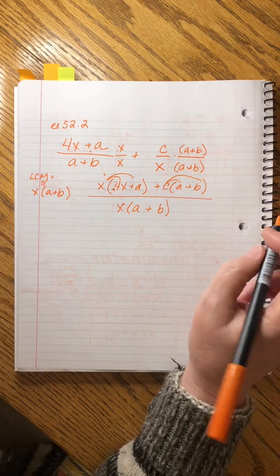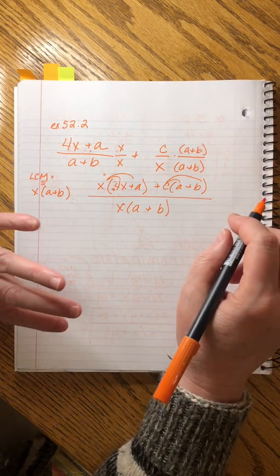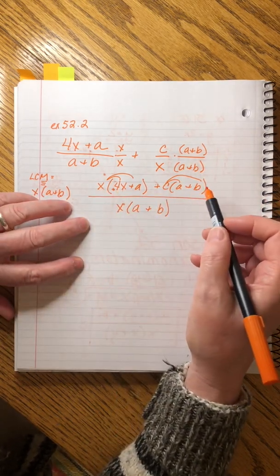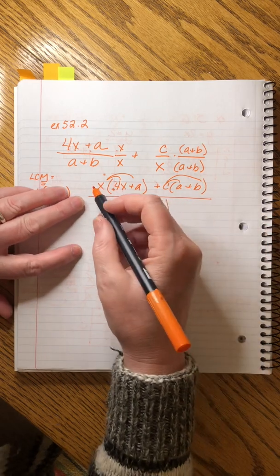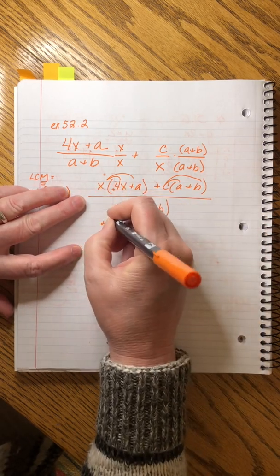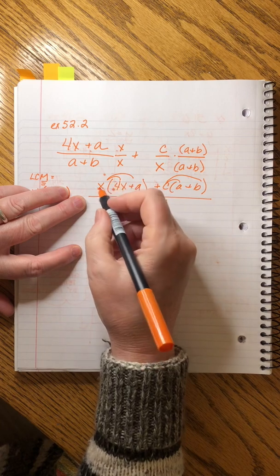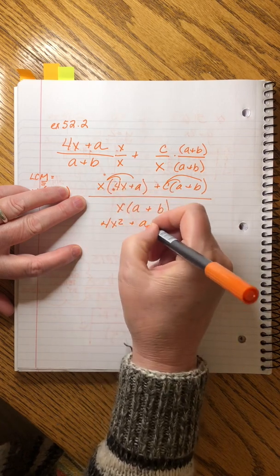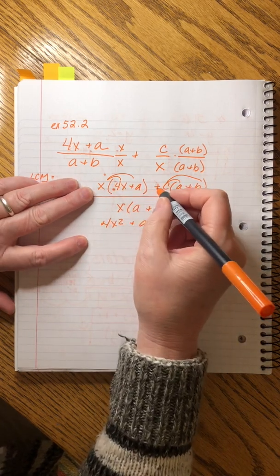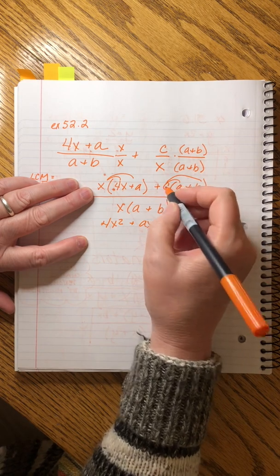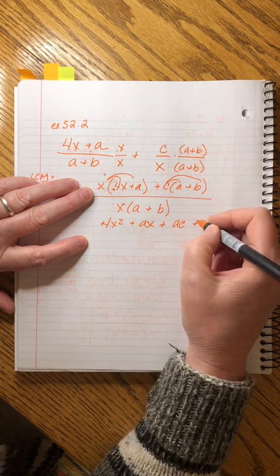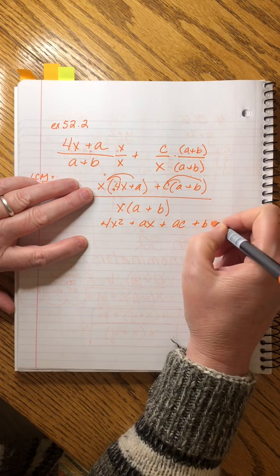So mine matches. I like to go alphabetical when I'm multiplying. John doesn't always do that, but that doesn't matter. X times 4x, 4x squared, plus ax, plus ac, plus bc.